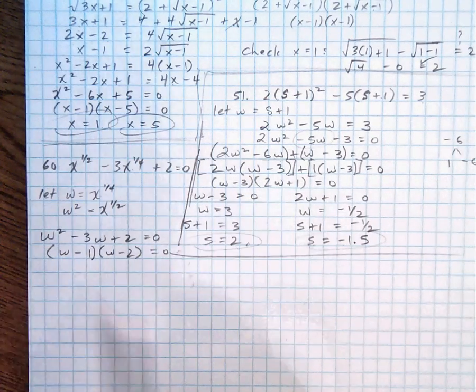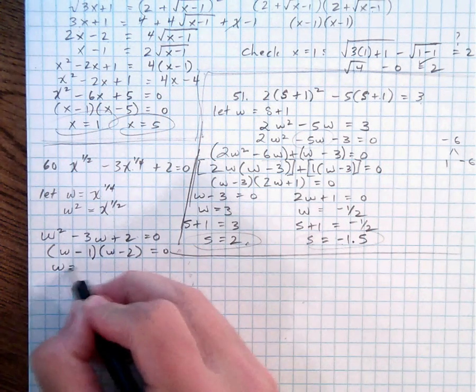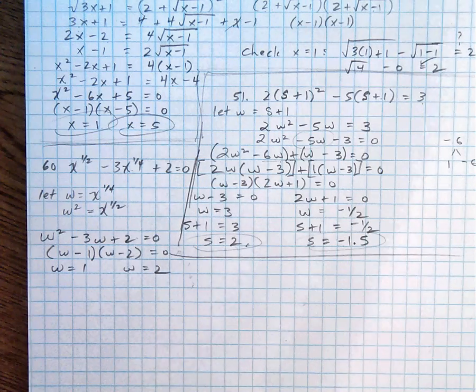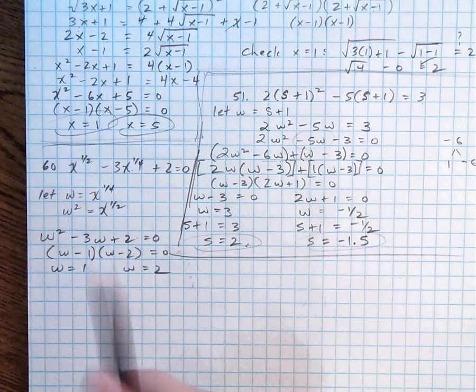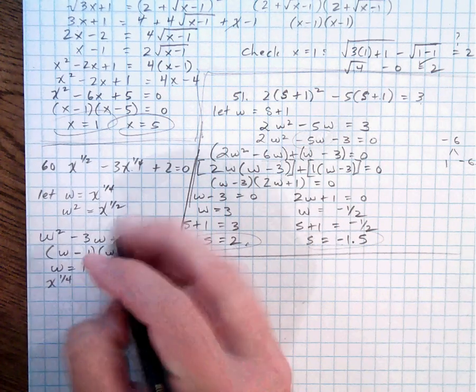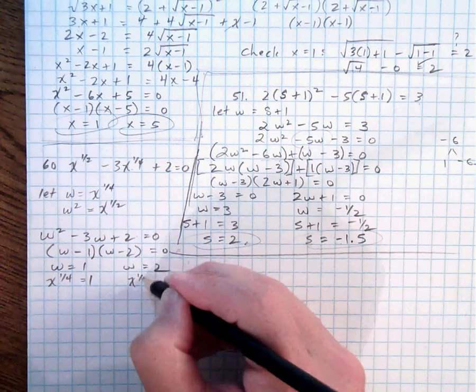Because when you multiply those, you get 2. When you add those, you get negative 3. So therefore, w is 1 and w is 2. Alright, but remember, w equals x to the 1/4. So x to the 1/4 is 1, and x to the 1/4 is 2.